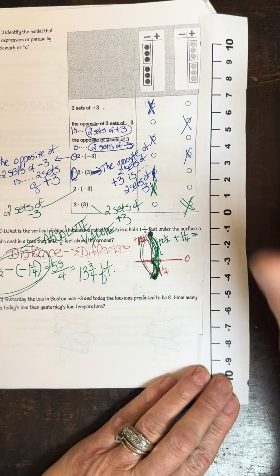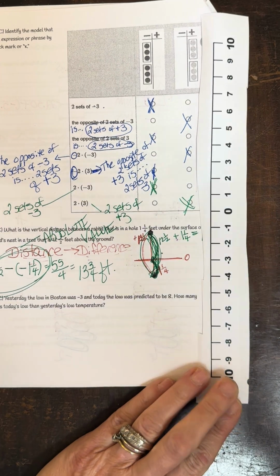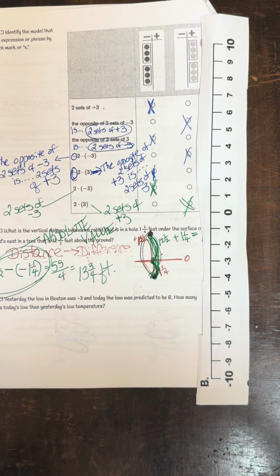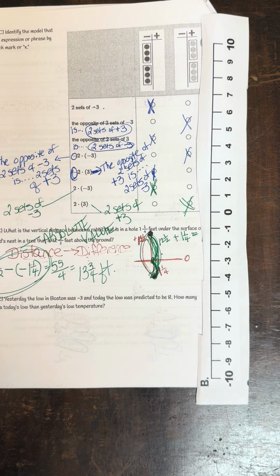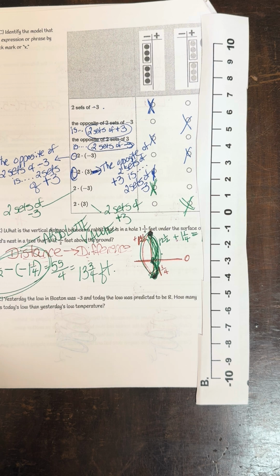If it doesn't ask me for the math problem, if it doesn't say write the math problem, write the expression, write the equation, write the whatever, I'm not going to. I just won't. I know I won't. That's where my brain goes. My brain goes to a picture. But your brain may not. So I try to make sure I show you all of the different ways.